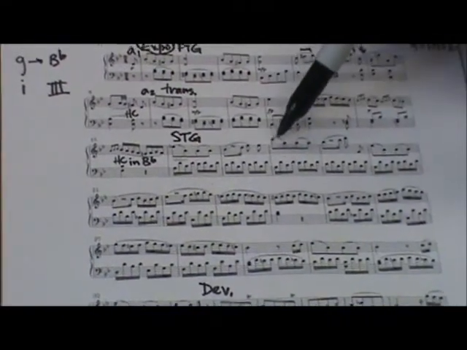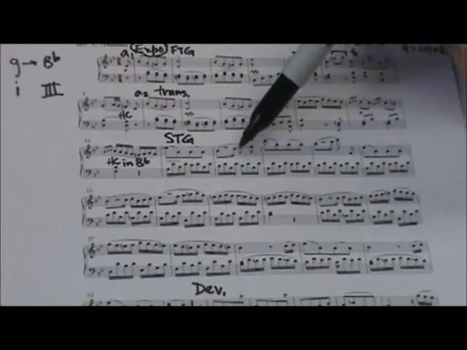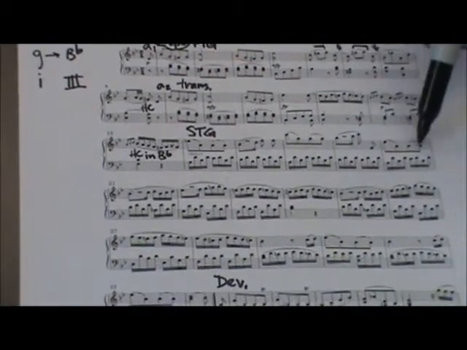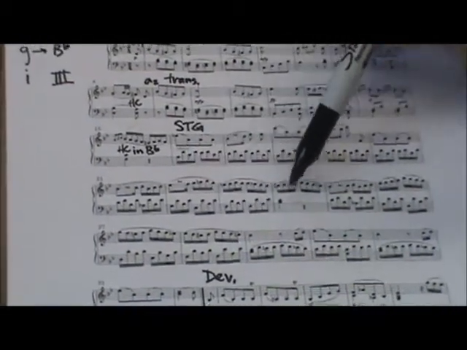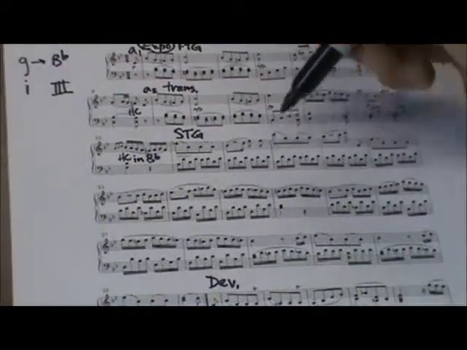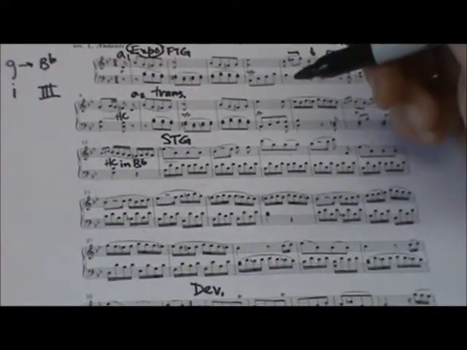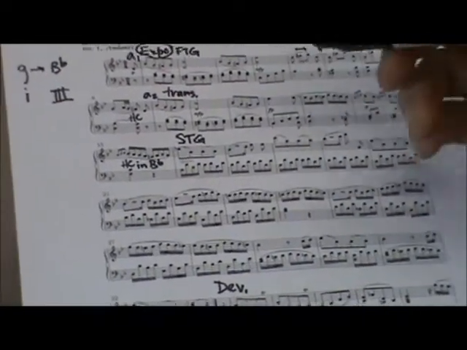Here's that idea again. Looks like we could get sentence structure, 2 plus 2 plus 4. Do we get it? 1, 2, 3, 4. Shoot. The cadence actually comes here, so it's not quite sentence structure, although it's related.